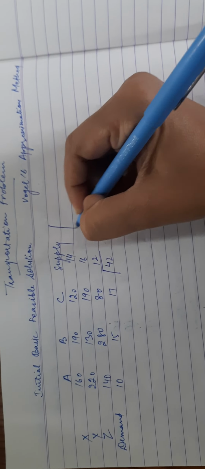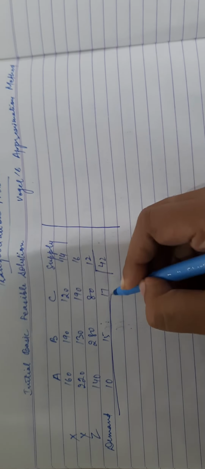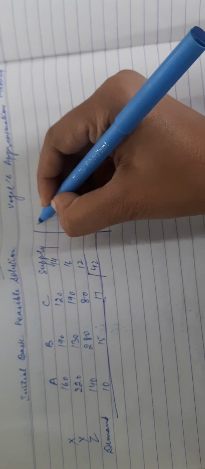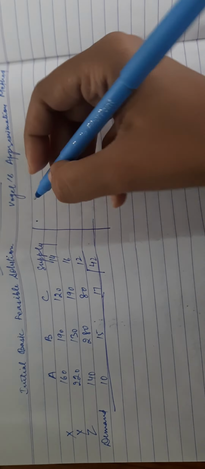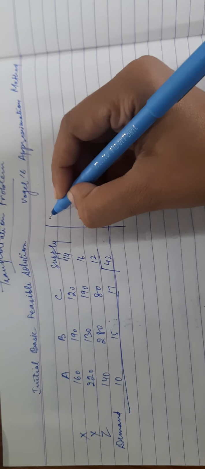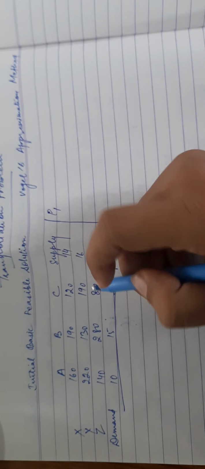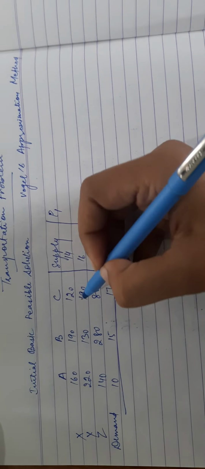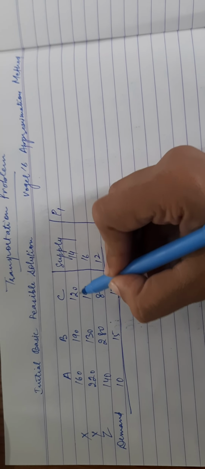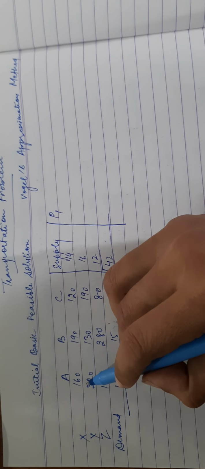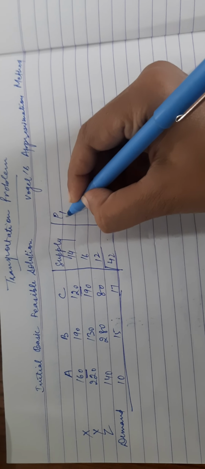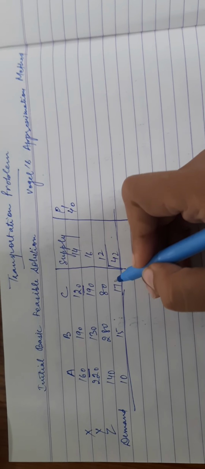In Vogel's approximation method, I have to calculate the penalties. You can start from the rows or from the columns as you wish. For penalty P1, I'm starting from the columns. What is the penalty? The penalty is the difference between the lowest cost cell and the next lowest. The smallest is 120 and the next smallest is 160, so the difference would be 40 in this case. That is the penalty.